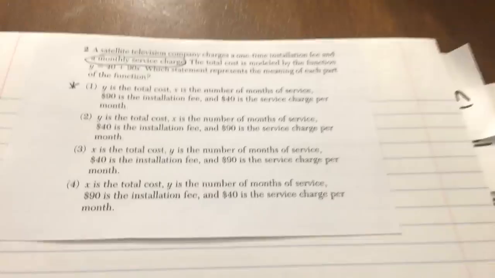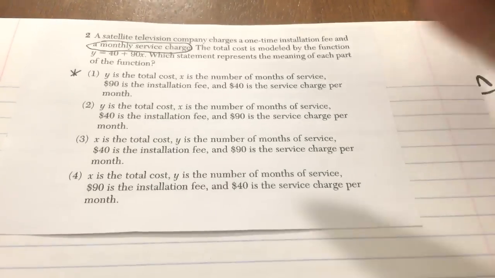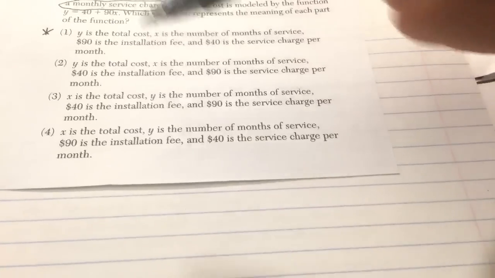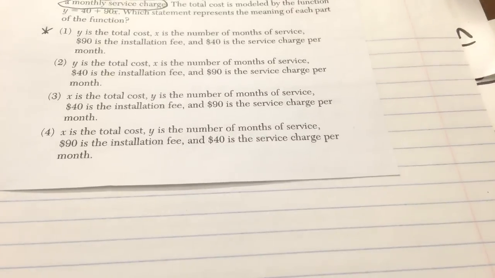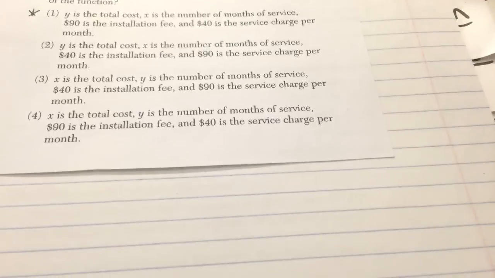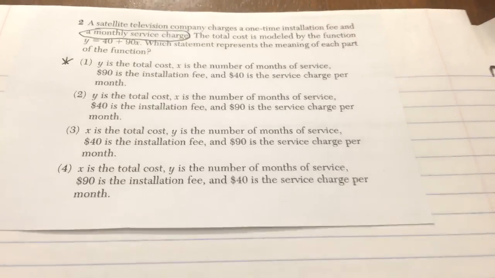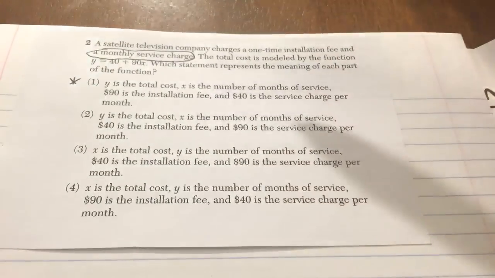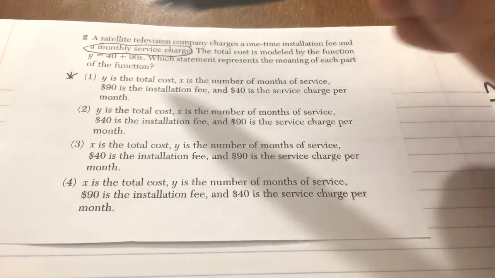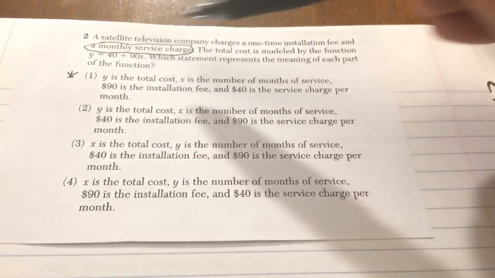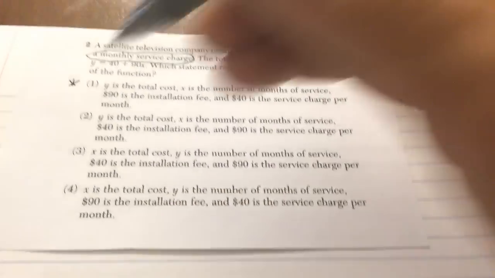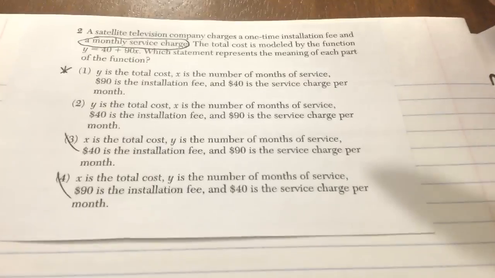Number 2, a satellite television company charges a one-time installation fee and a monthly service charge. Now, when you have a monthly service charge, that means it's a rate. You're doing some number times the number of months. So in this case, if y equals 40 plus 90x represents the cost, well, first of all, y is the total cost. So what we can do is get rid of 3 and 4.